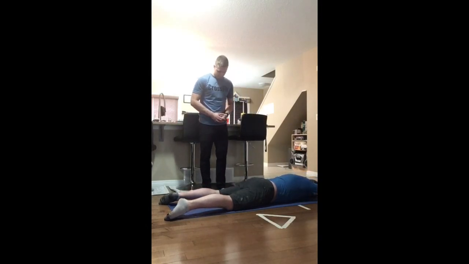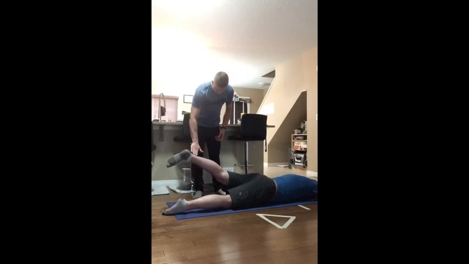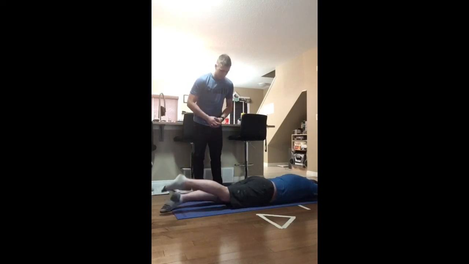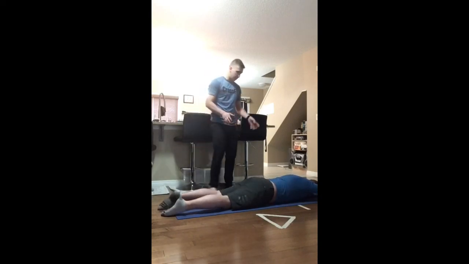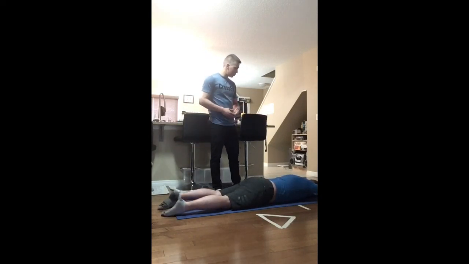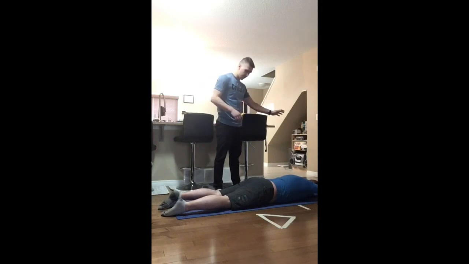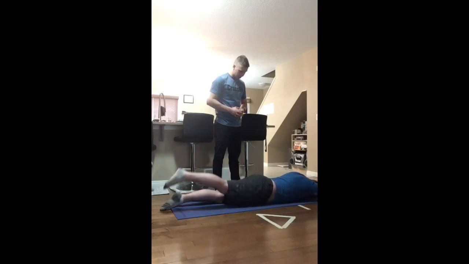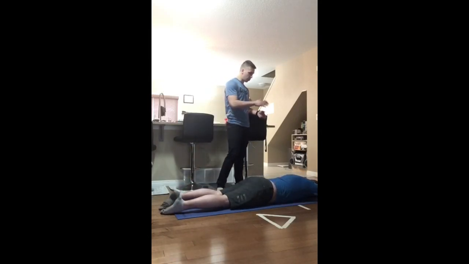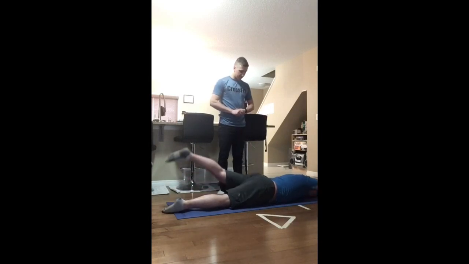Left leg, lift up a little bit for me. That's good. Any pain? Nope. Set it down. Right leg, lift up. Any pain? Nope. Set it down, please. Okay, so now we're going to do a contralateral movement. So you're going to lift your left arm and your right leg. Please lift. Any pain? Nope. Please set down. Okay, now your right arm and your left leg. Any pain? Nope. Please set down.